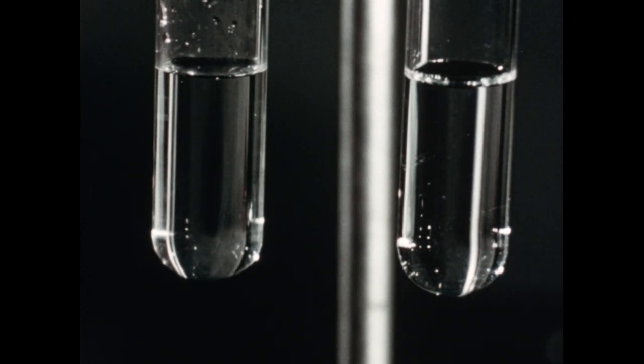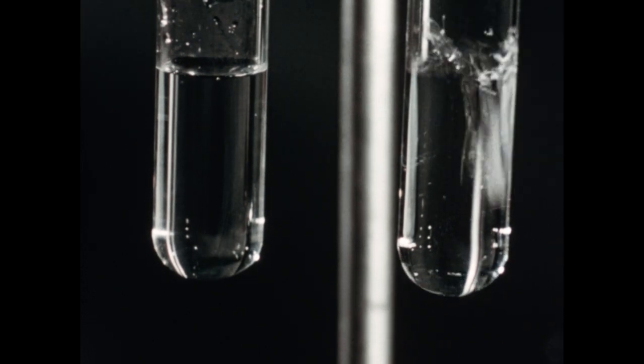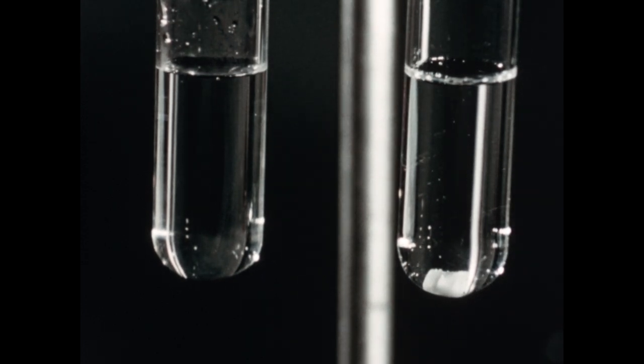In the two test tubes, we've placed some distilled water, and we have added some phenolphthalein to each tube. To the tube on the right, I will add a marble chip which has not been heated. And you will notice that nothing much happens. Calcium carbonate, then, does not react with water containing phenolphthalein.